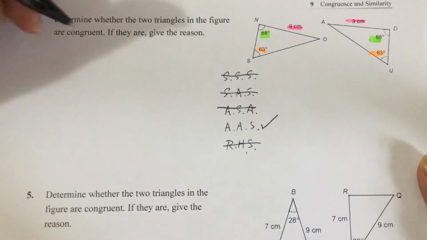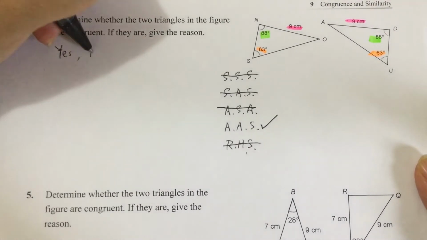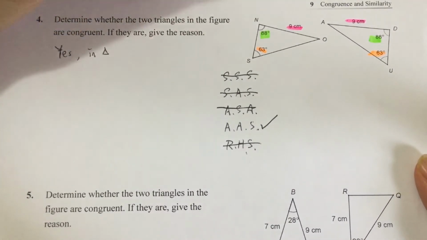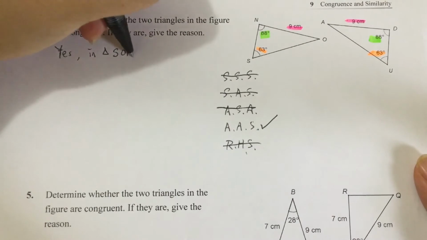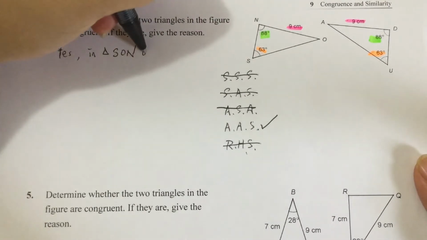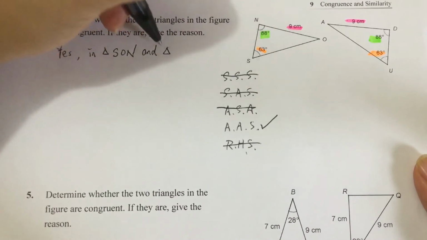So why don't we write down the reason? Yes, in triangle SON, okay, SON, and triangle UAD.